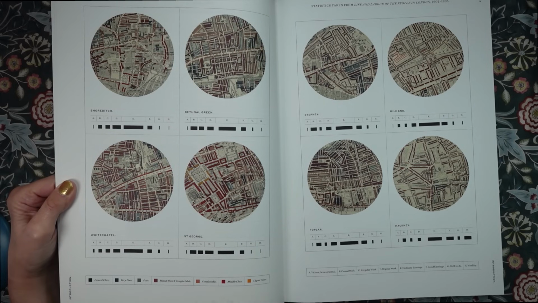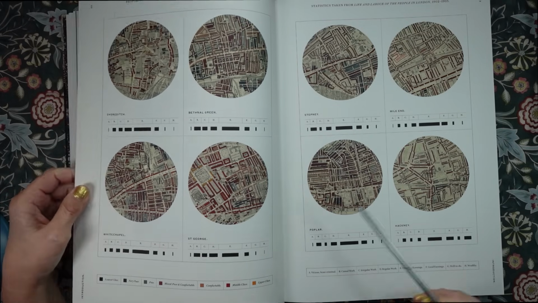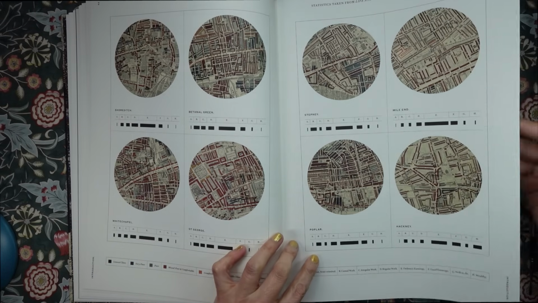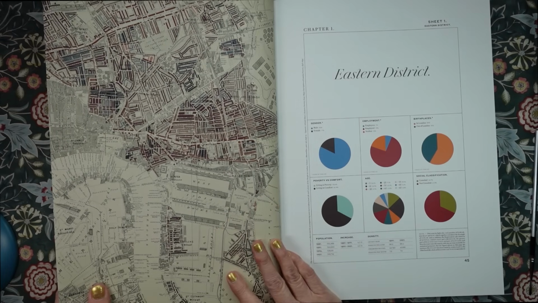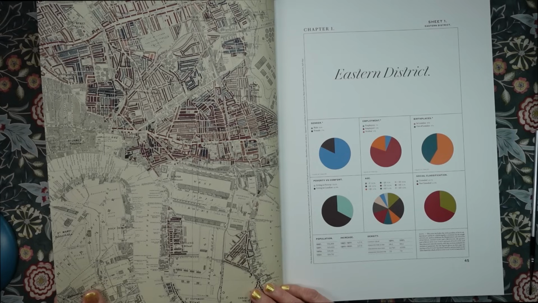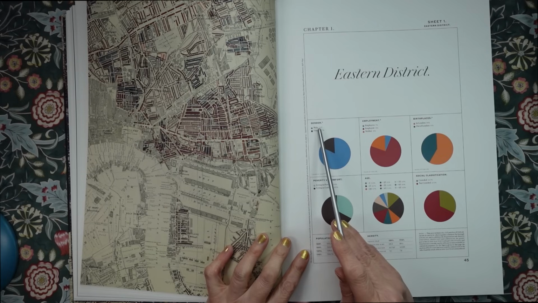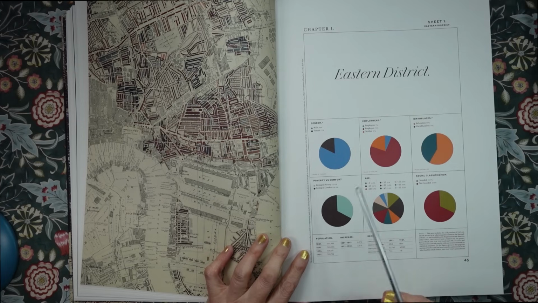And here we have the colour combinations in the maps. Lowest class, very poor, poor, mixed, poor and comfortable, comfortable, middle class and upper class, which is in yellow or gold. So here we have the first chapter. This is the Eastern District. So we see the statistics of gender, employment, birthplaces, poverty versus comfort, age and social classification.